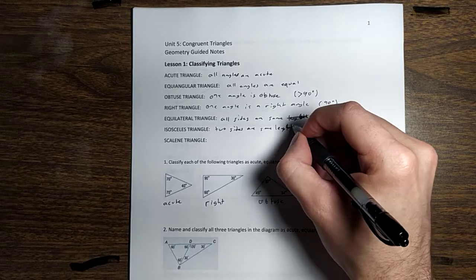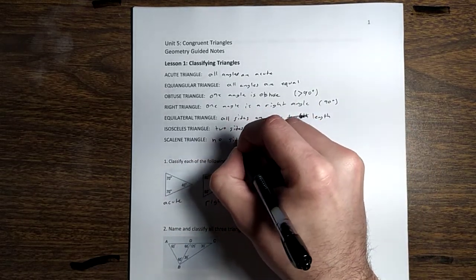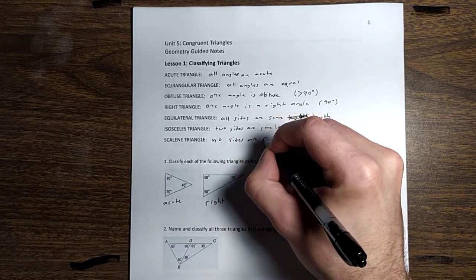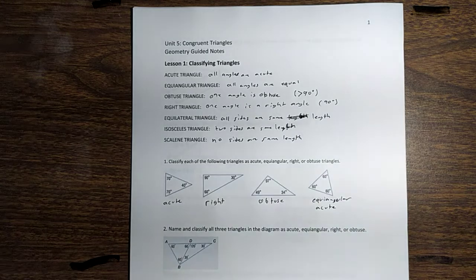And a scalene triangle has no sides the same length.